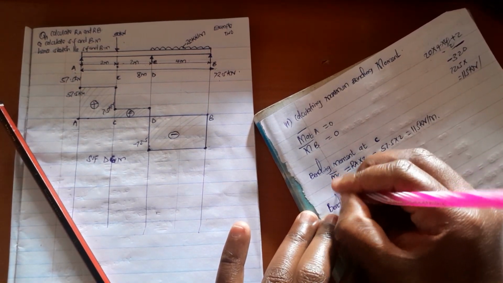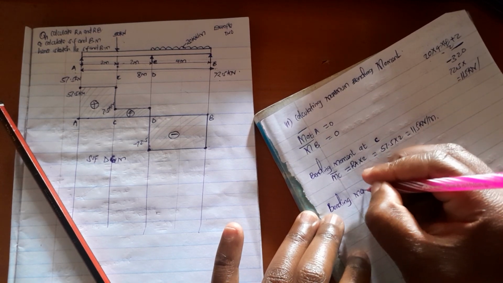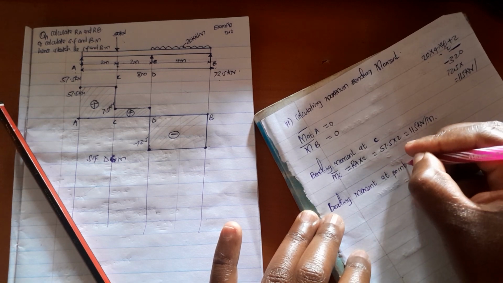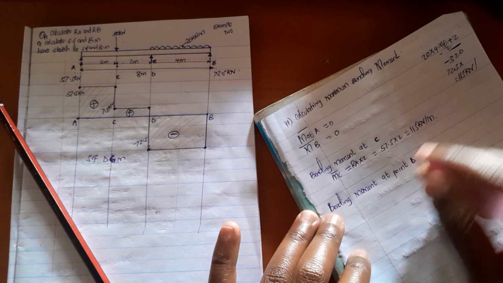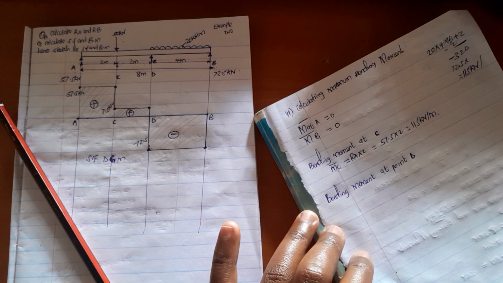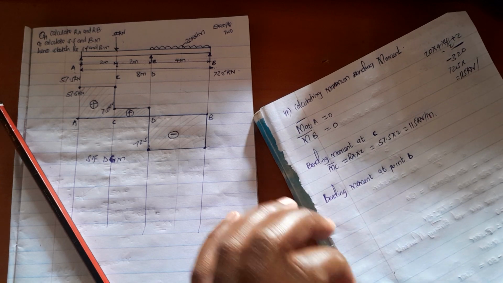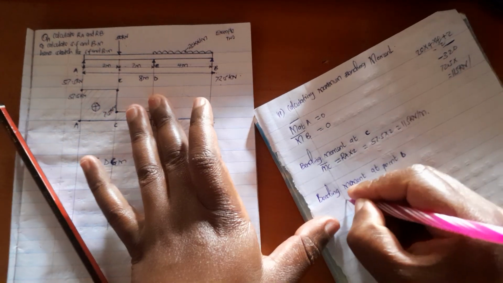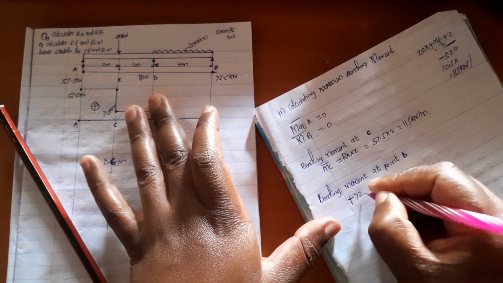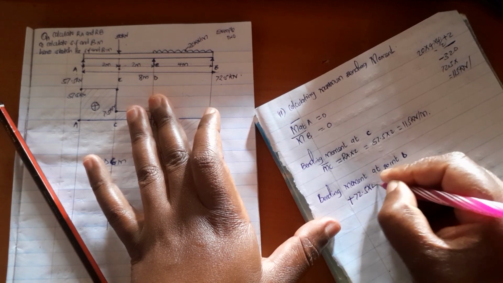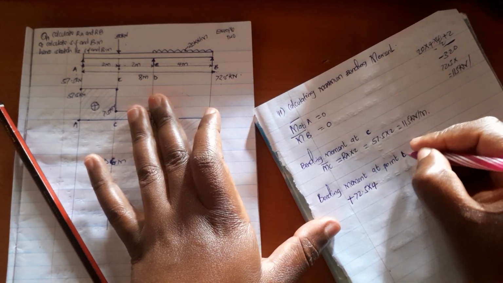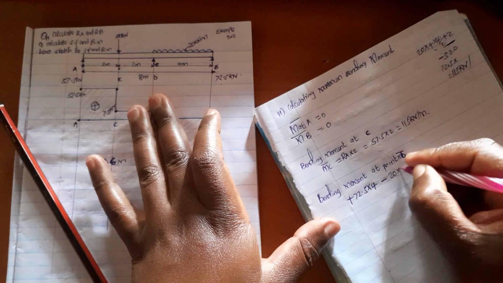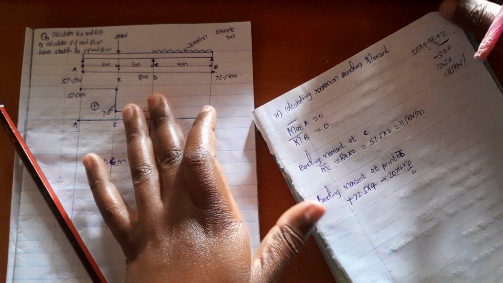Bending moment at point D. So D is our reference point. We'll just take this side with the fewer loads. So we'll have a positive load, plus 72.5 times 4, minus the downward loads, which is 20 times 4 times 4/2, just that.